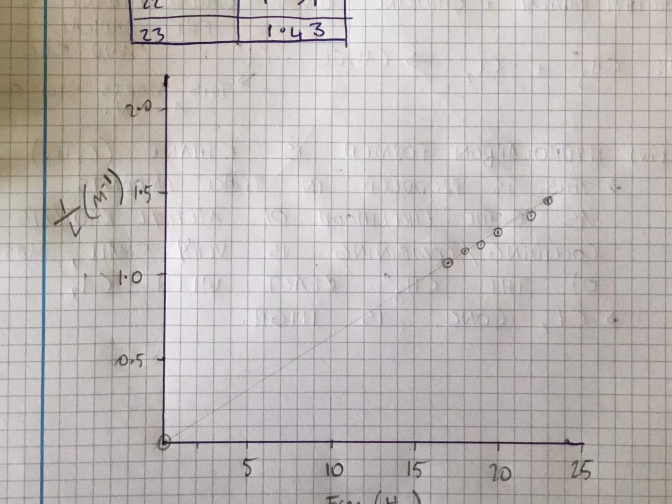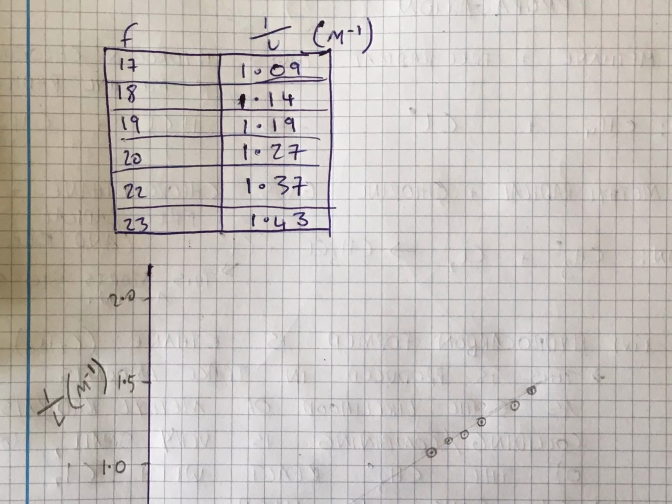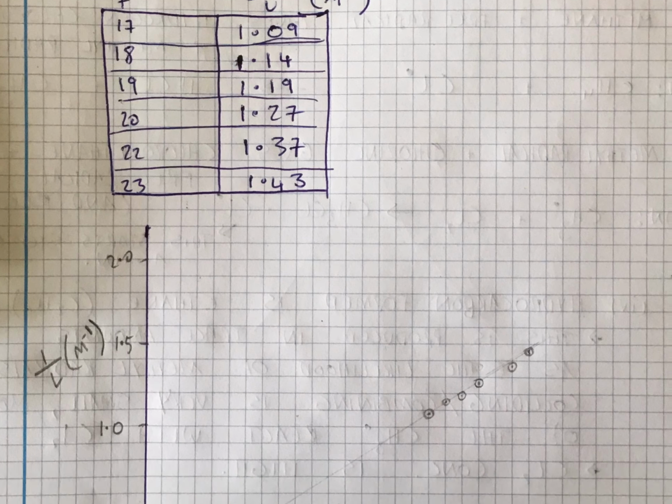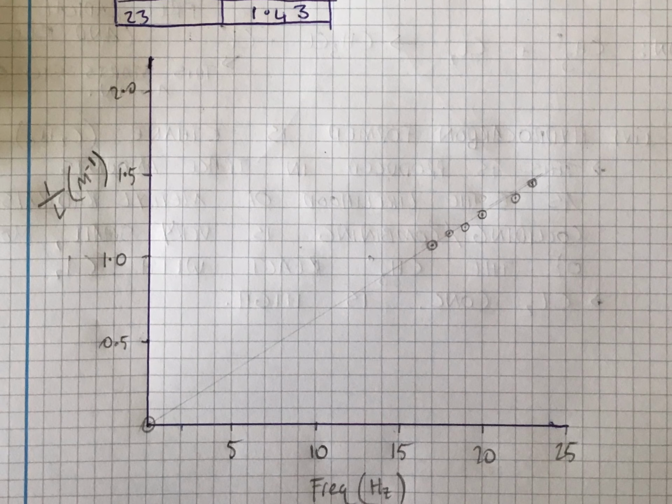Same idea on the y-axis. I know I need to go from 1.09 to 1.43. Now I've gone up in 0.5, so you can go 0.5, 1, 1.5, 2. I've set it out nice and simple, and again, 5 boxes, 5 boxes, 5 boxes, 5 boxes. So that's the way I've set it up.